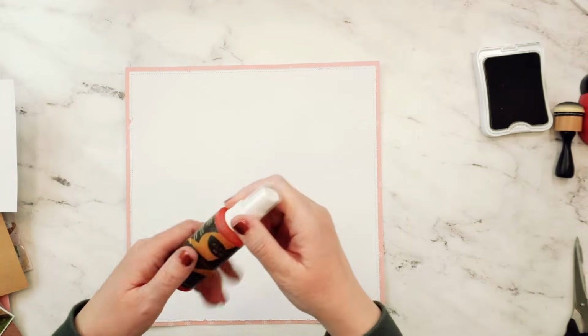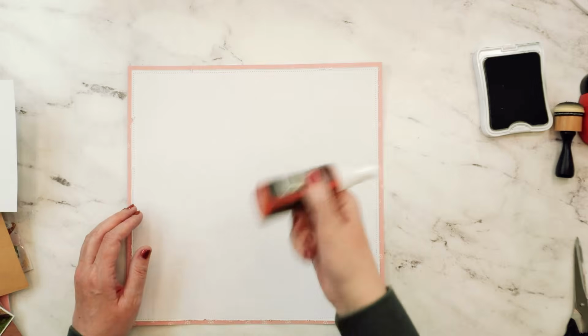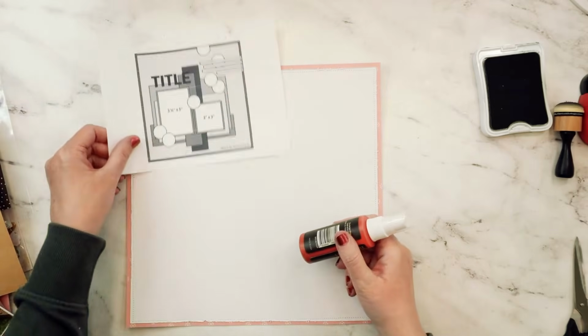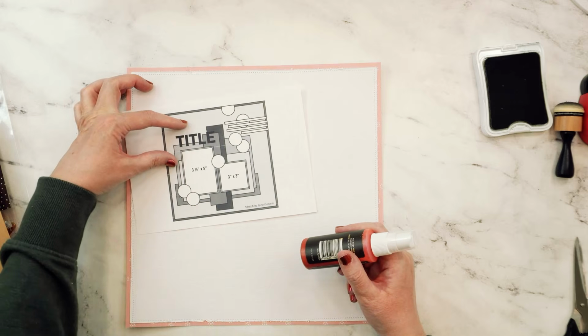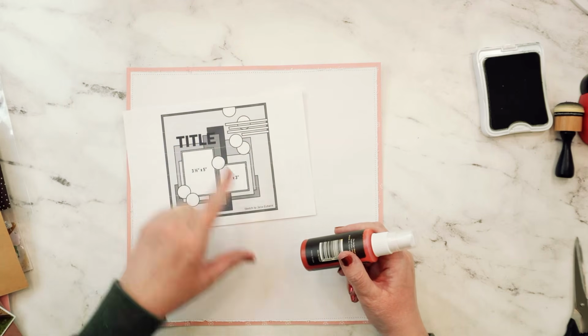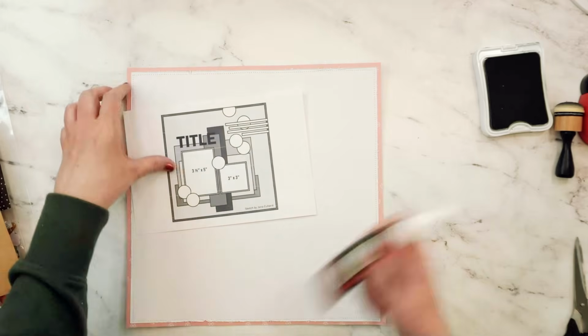Okay, here is my Altenew gold ink. I do need to shake it up a little bit. Now looking at the sketch, I'm going to think about where I want to put my gold splatters. Probably some up here by my title, some over here on the right, pretty much just around the edges. I think I will do these three corners, maybe a little bit at the bottom.